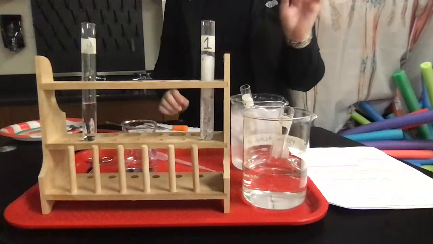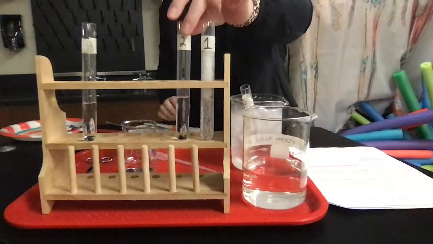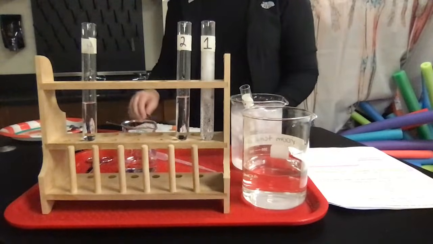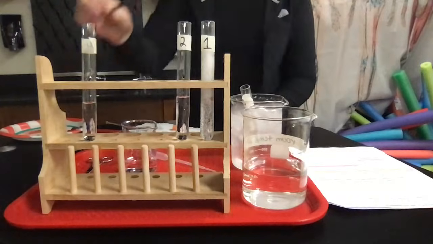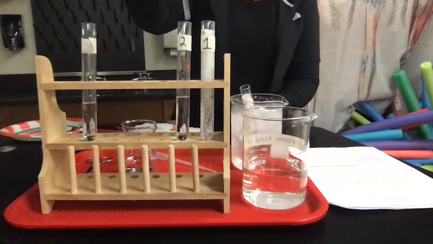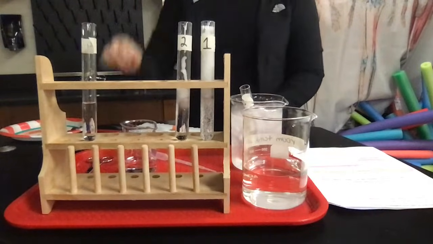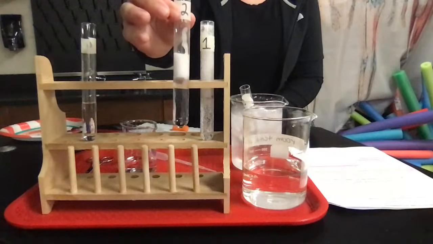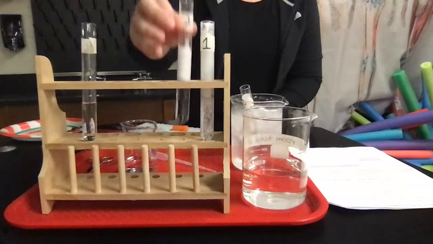The second tube of our hydrogen peroxide was just sitting at room temperature, which is about 20 to 22 degrees Celsius. So I'm going to put a fresh piece of liver into that one and look at how that worked. So you can see this reaction taking place here. I'm going to let that one sit.